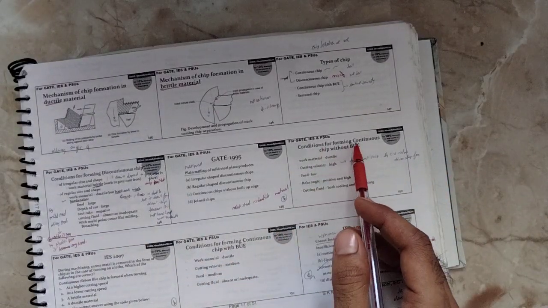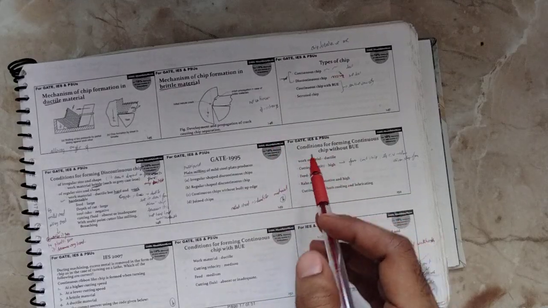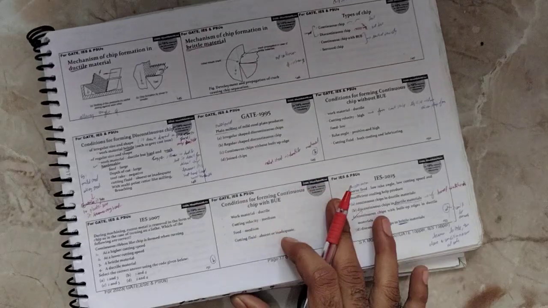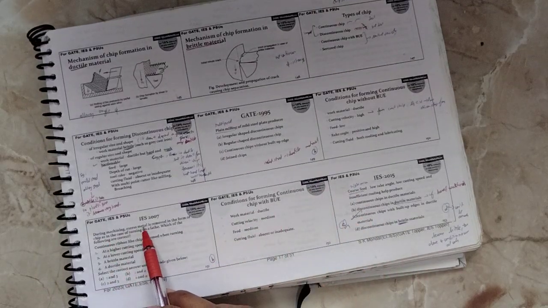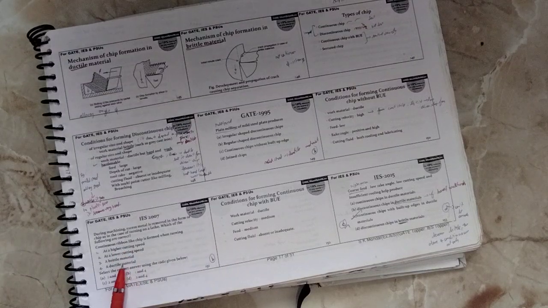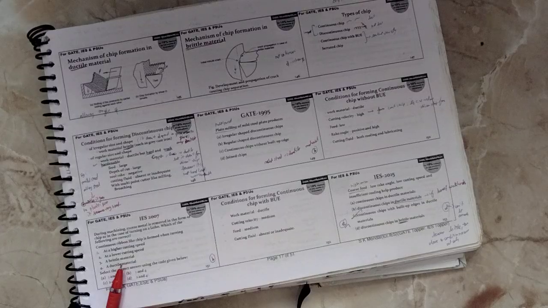Okay, condition for formation of continuous chips without build-up edge: work material ductile and cutting velocity high, feed low, rake angle positive and high, cutting fluid both cooling and lubricant. Okay, during machining excess material is removed in the form of chip in turning. Continuous chip is produced in ductile material as well as at high cutting speed.